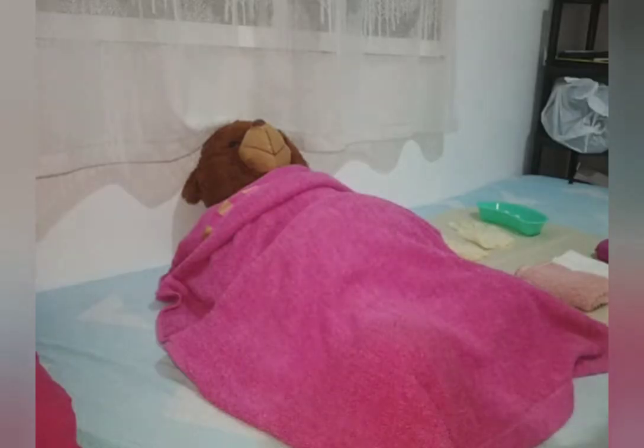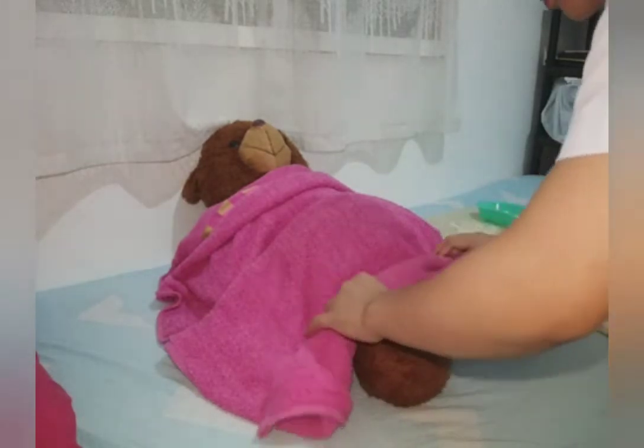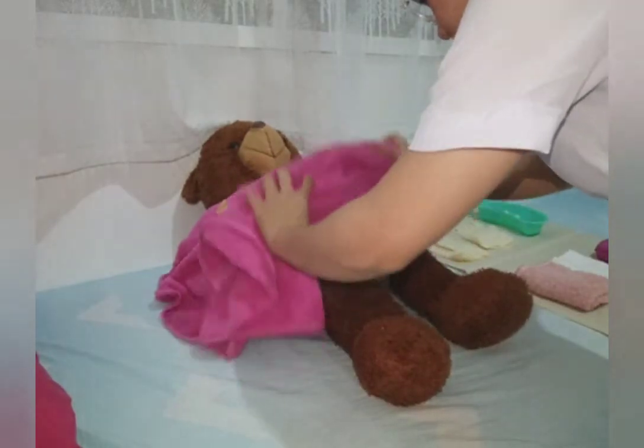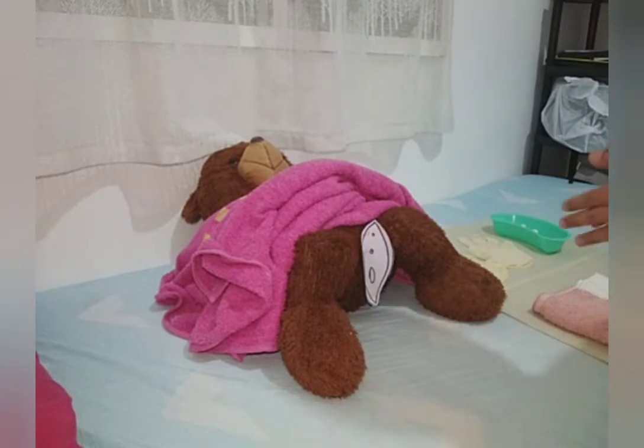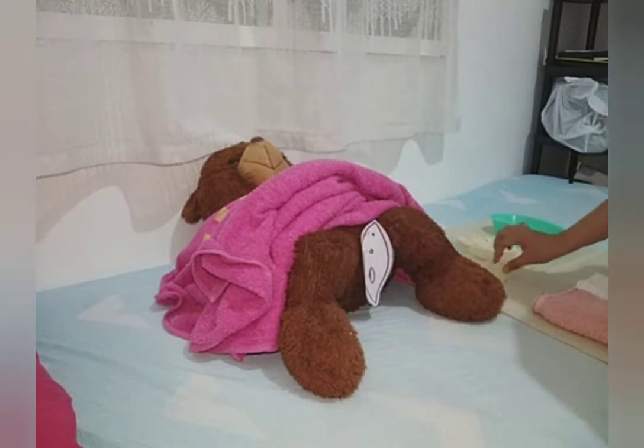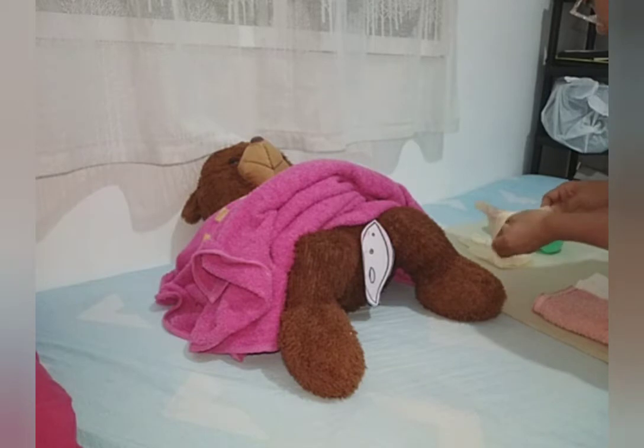For privacy, I will put on the curtains, and we need good lighting to avoid errors, as in the female it is very hard to find the urethra. Now I will position my patient into the dorsal recumbent position with knees flexed and feet flat on the bed. Now I will perform hand hygiene and put on my clean gloves for the perineal care.